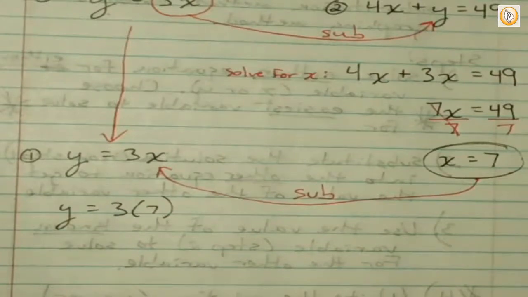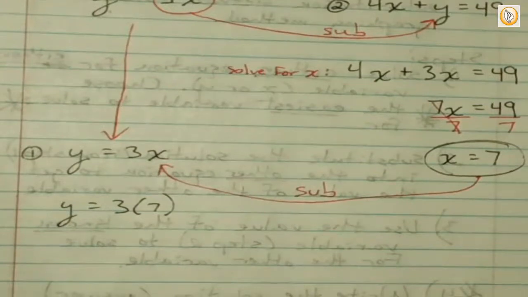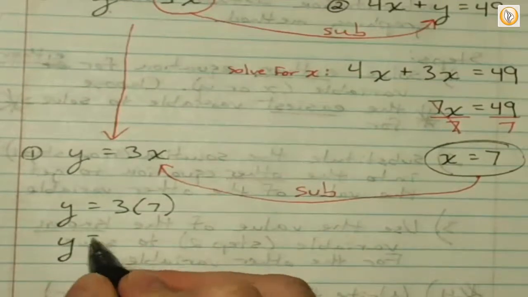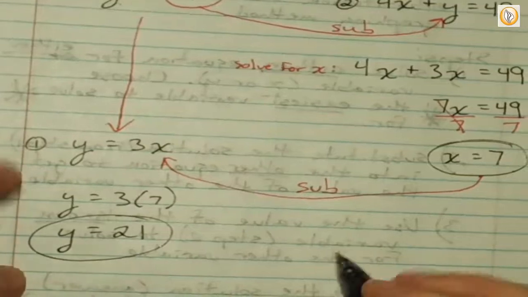Is it kind of making sense? So you just substituted the right. That's right. Substituting back and forth. So what's 3 times 7? 21. So y equals 21. There's my second one, my second part of my coordinate.